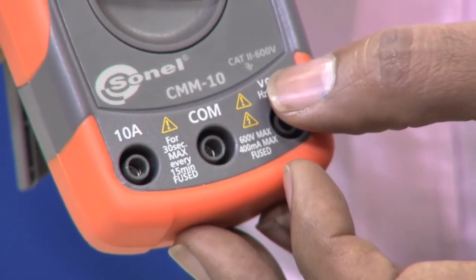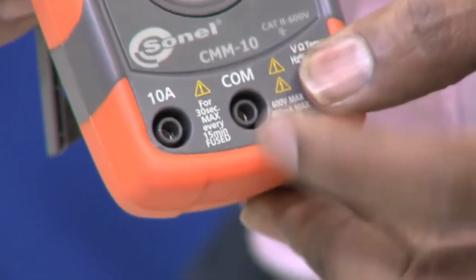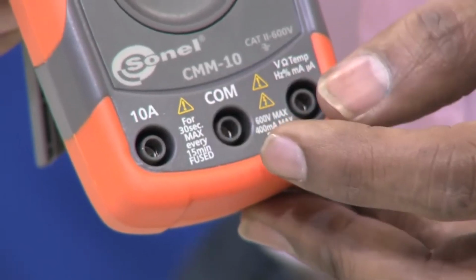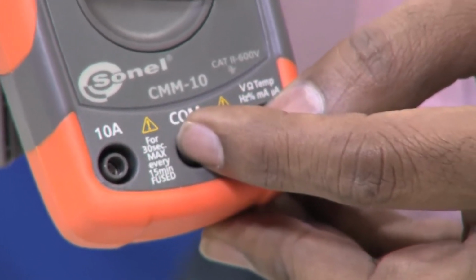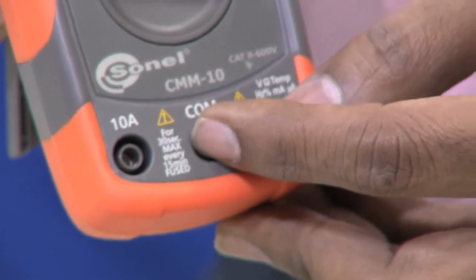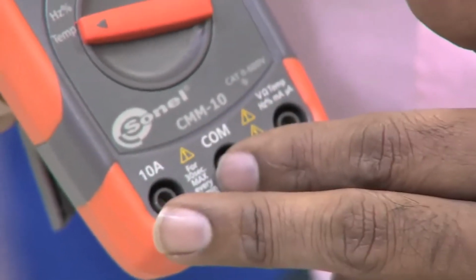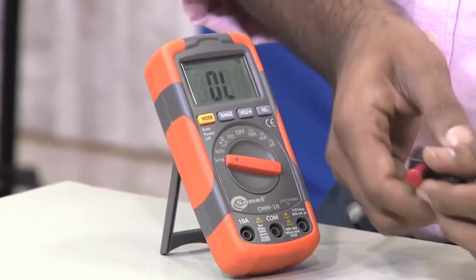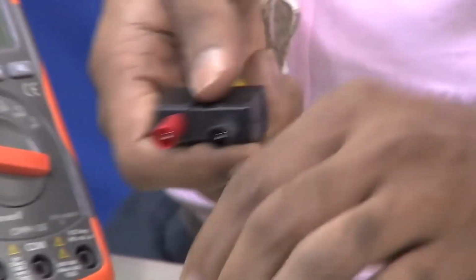If you measure voltage, you can connect to this particular terminal; for temperature, you have to connect between this and common; if you want to measure frequency, you have to connect this and this; if you want to measure milliampere, microampere current, you have to connect this and this. Only when it goes to higher current, 10 amperes, then you have to connect this particular terminal, alright. So, what I will do is I will open this, right, there is this thing. So, we open it, you see here, and then we open the other one.